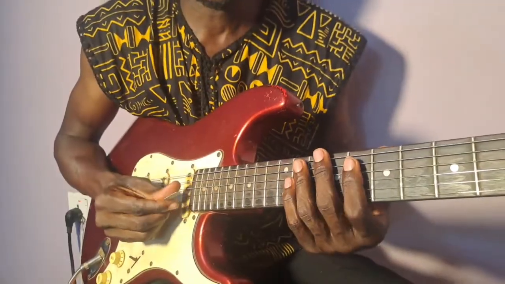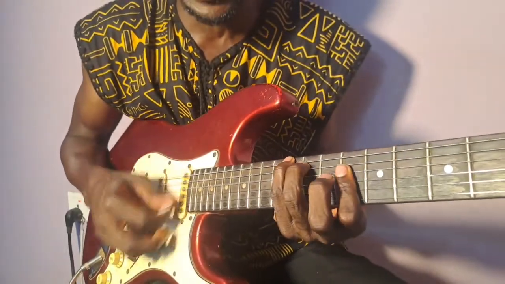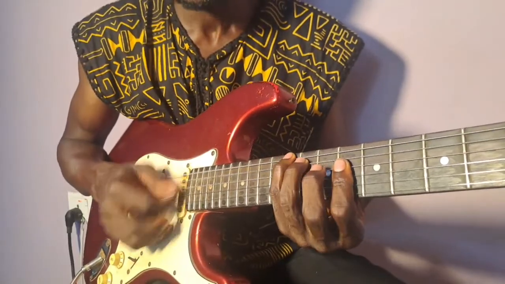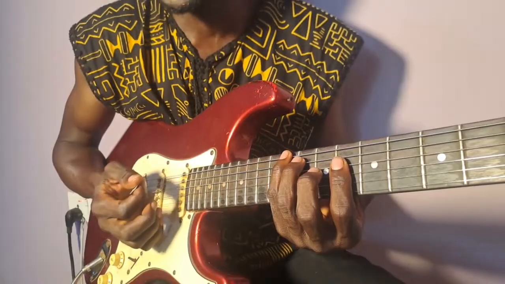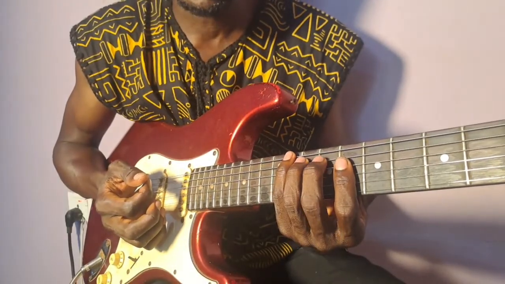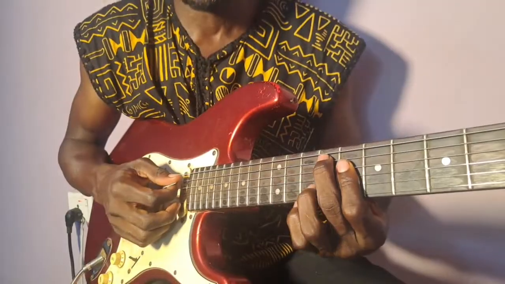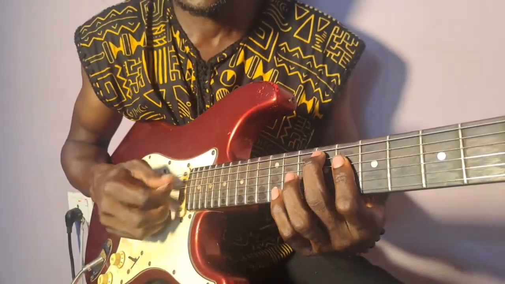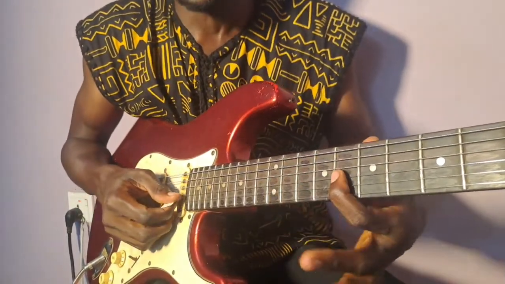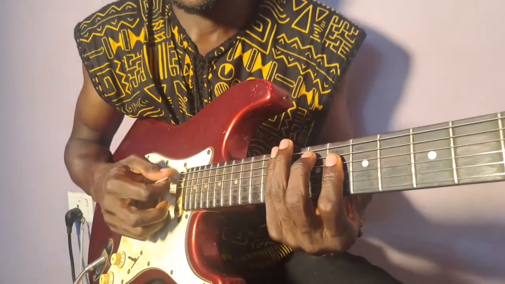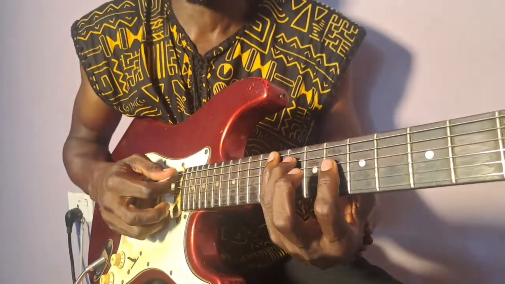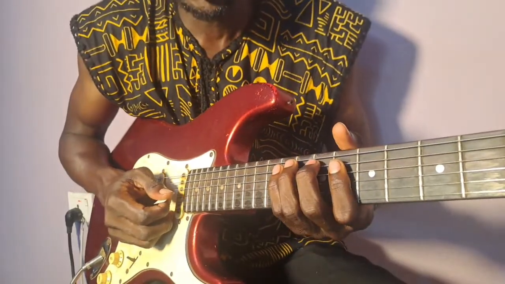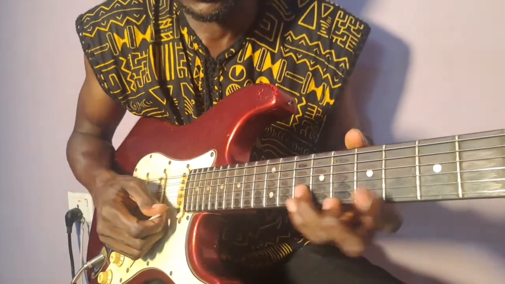So here, if you play E flat major chord like this, or E flat minor like this, E flat major, or we play E flat minor, we must be able to do it. This is E flat minor, E flat major, E flat minor, so that you can do your scale over this position.